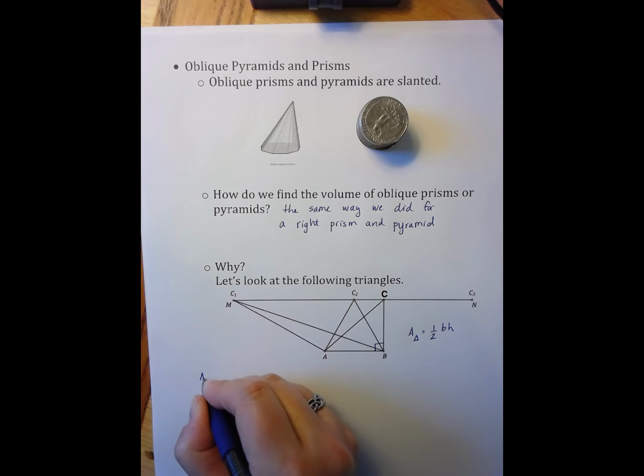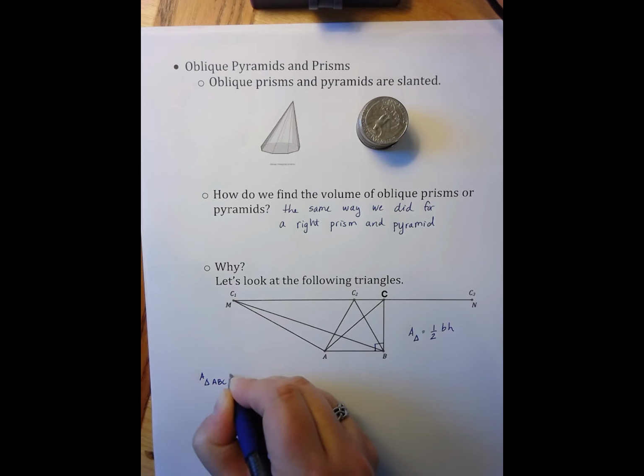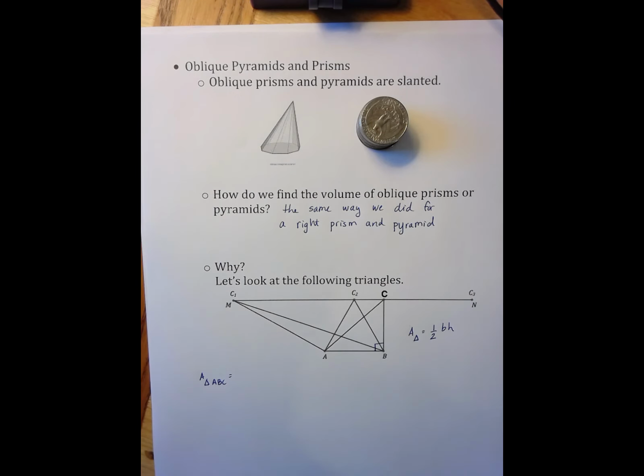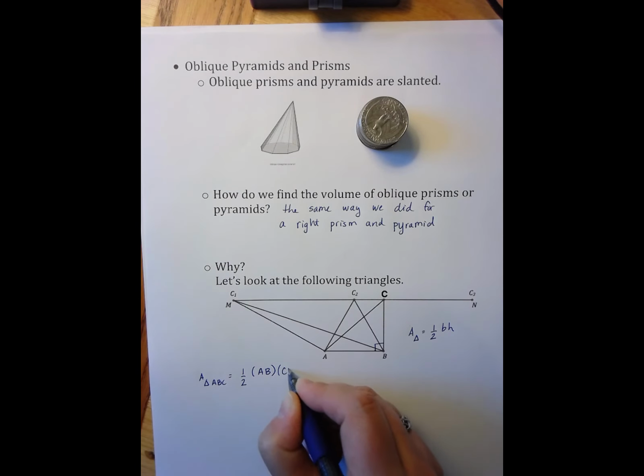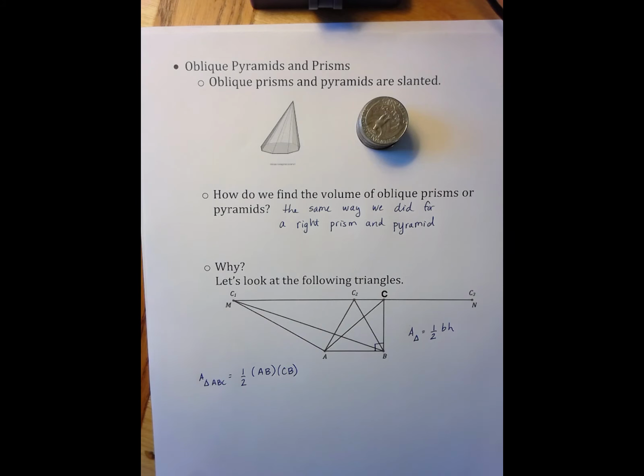So let's first start with the area of triangle ABC. In this case, our base and height are defined right away. We have our base, its length AB, and we have our height CB, and they're perpendicular to each other. That's the definition of base and height. So I have 1/2 times the length of AB times the length of CB.